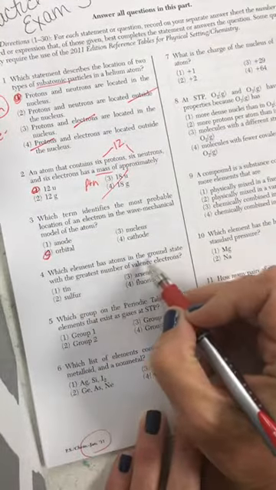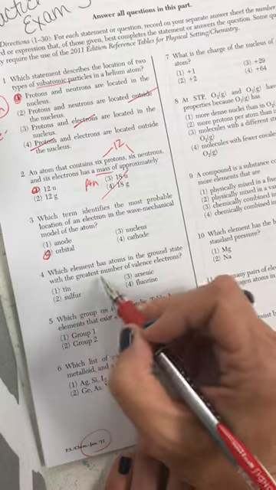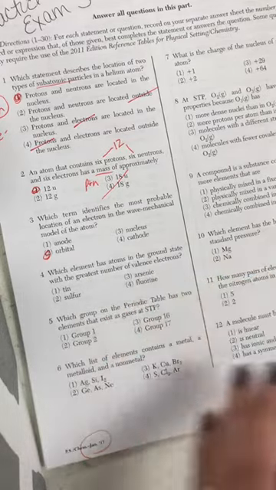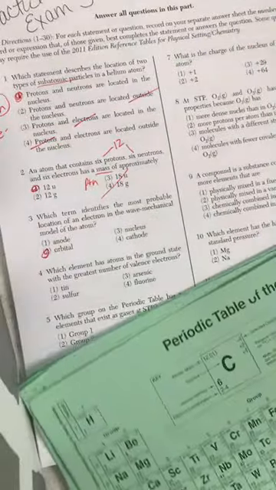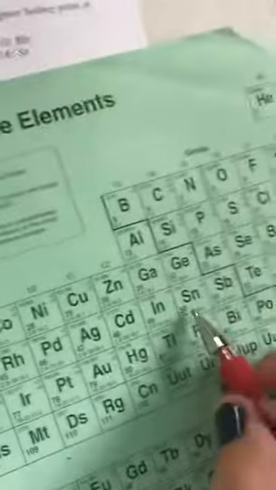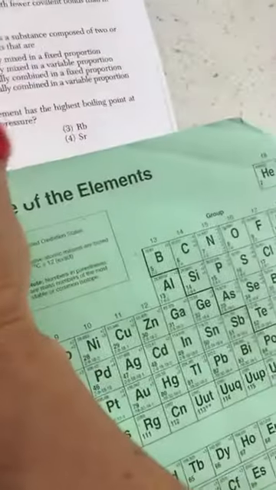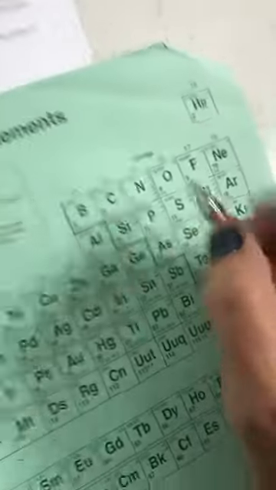Which element has atoms in the ground state with the greatest number of valence electrons? I've got to go to my reference table and look up how many valence electrons each of these has. Tin is Sn. It has 4. Sulfur has 6. Arsenic has 5. And fluorine has 7. So fluorine wins.